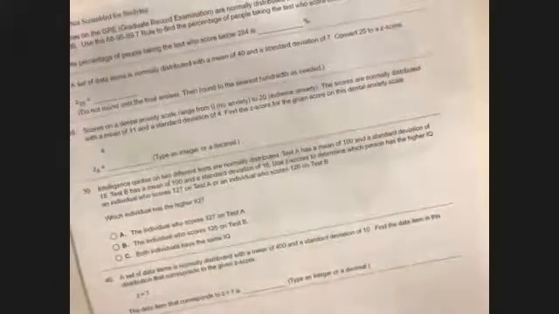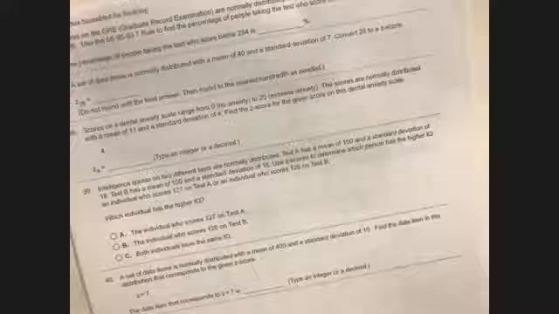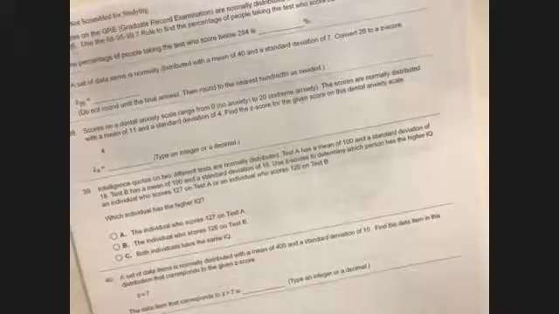Same kind of question. We're still talking about the GRE. So we'll probably have to do the same thing. Scores on a GRE are normally distributed with a mean of 542.